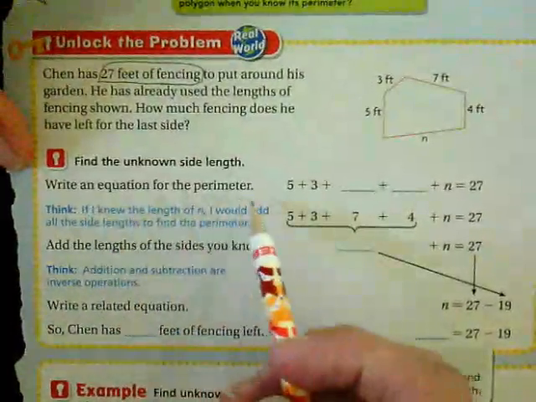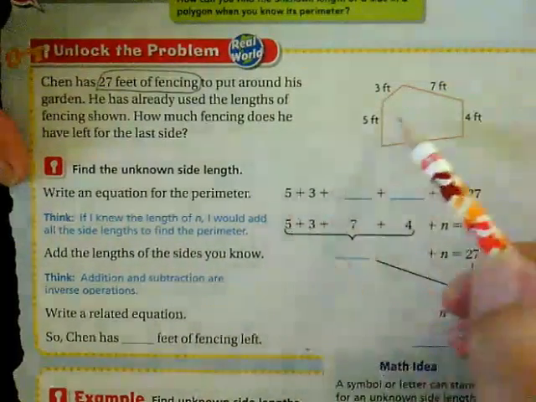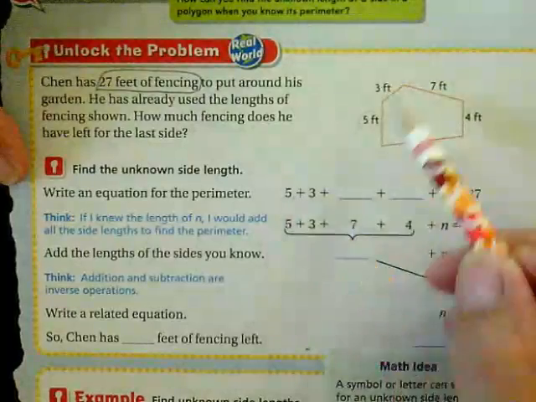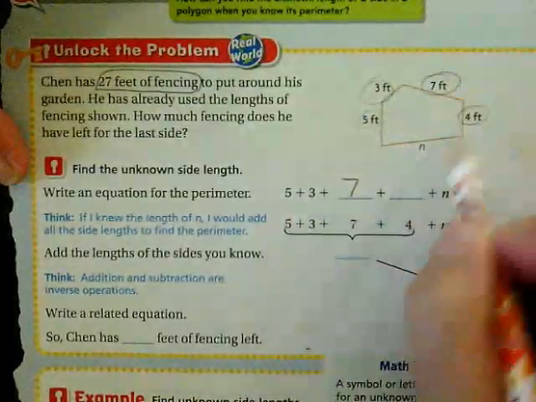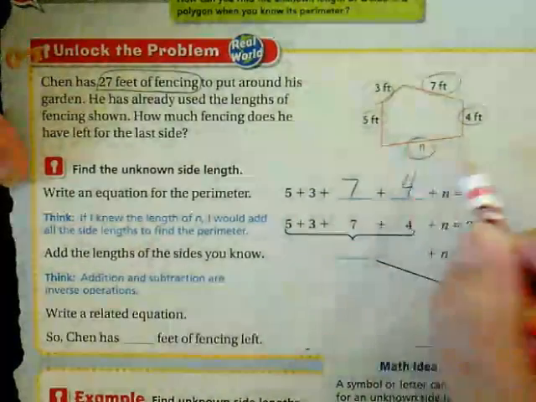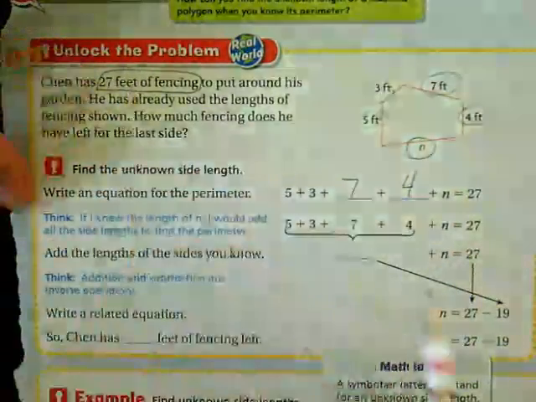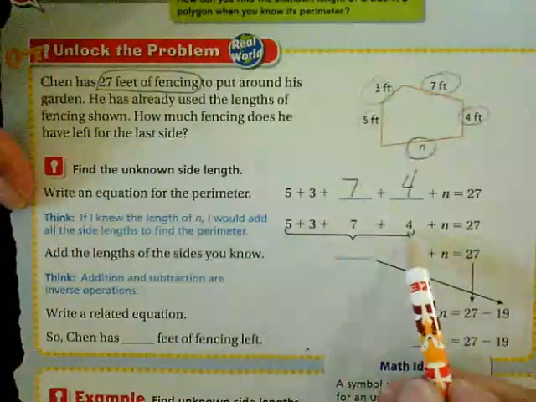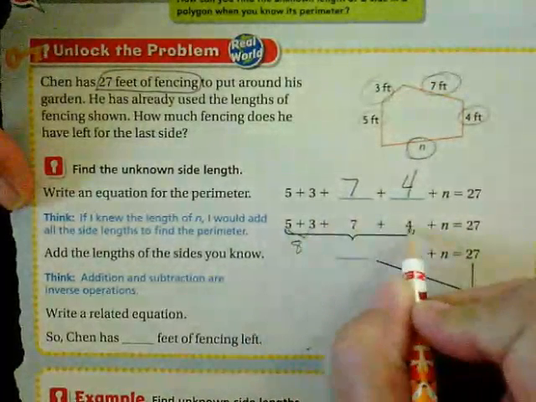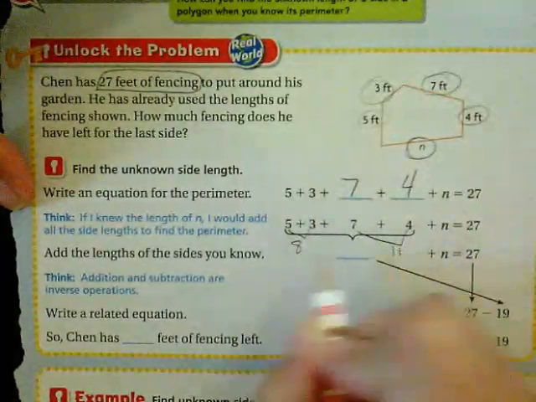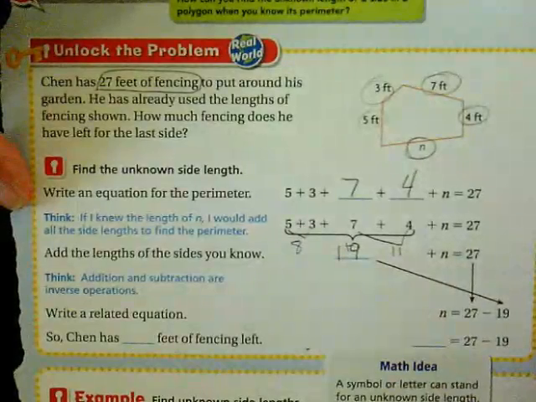We're going to write an equation for the perimeter. We know that when we're finding perimeter, we're adding up the lengths of each side. So for instance, we have 5 feet of fencing, 3 feet of fencing, 7 feet of fencing, and 4 feet of fencing, plus this unknown number. And we know it has to equal 27 feet because that's his total. So when we add up all of those numbers, 5 plus 3 plus 7 plus 4, well, 5 plus 3 is 8. 7 and 4 is 11. 8 plus 11 is 19. So 19 feet of fencing he's already used.